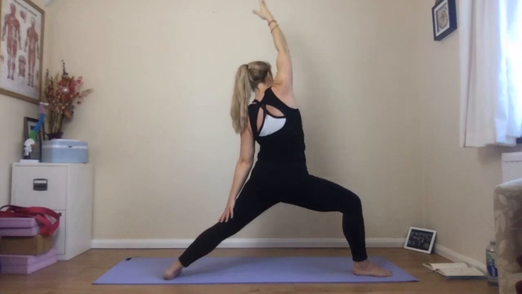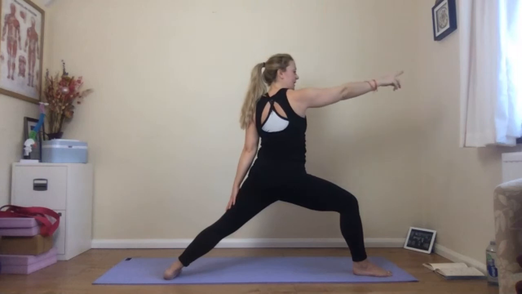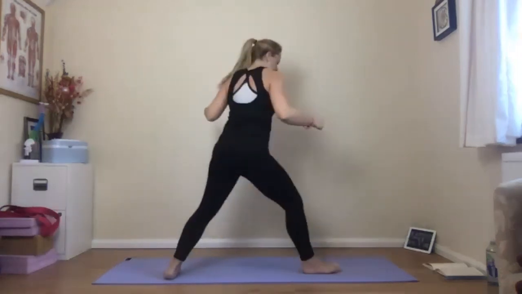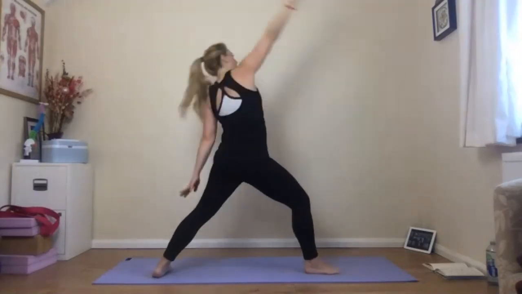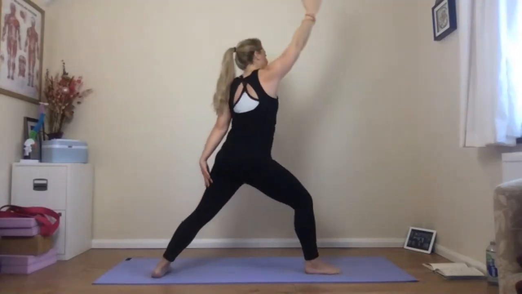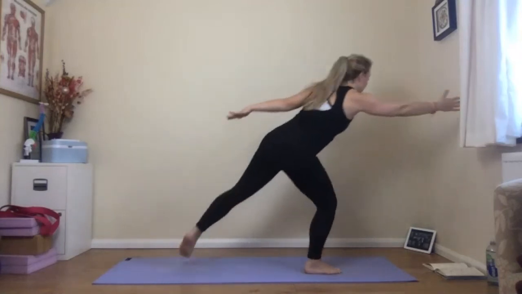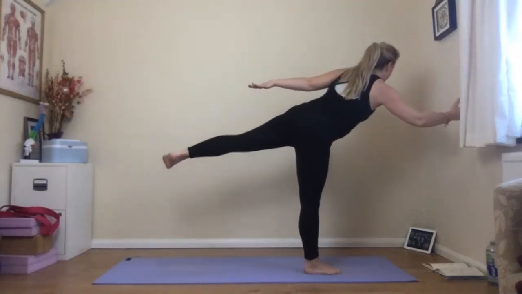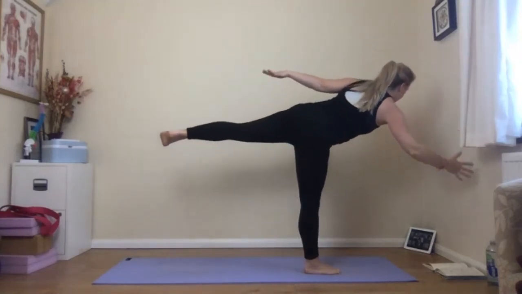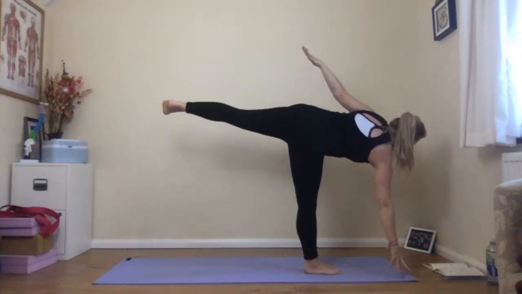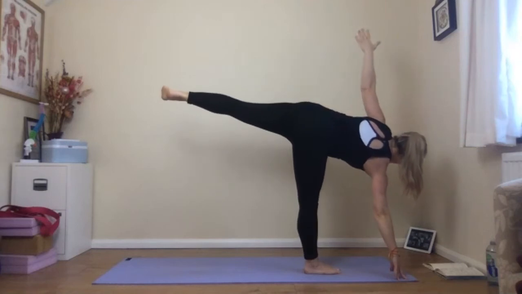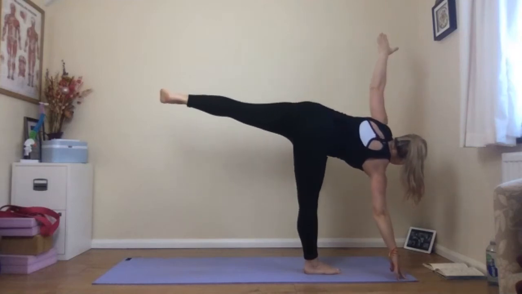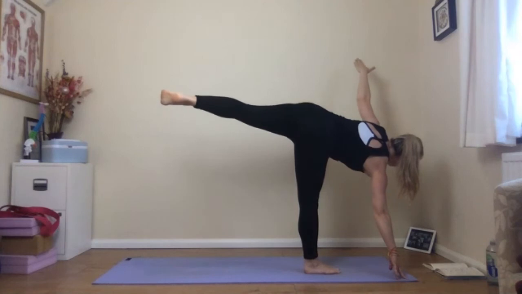Good. Now then, you need to make sure you've got some space in front of you. So I'm going to step my right foot back a little bit because I don't want to bang into the wall. So we're going to come from our reverse warrior and you're going to take the arms forwards and lift the left foot off of the floor. Take the right hand down to the ground, maybe find a cushion or a book to put it on if you need some extra height, and come into Ardha Chandrasana.